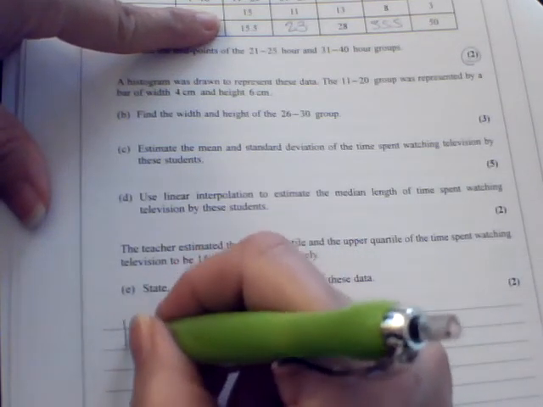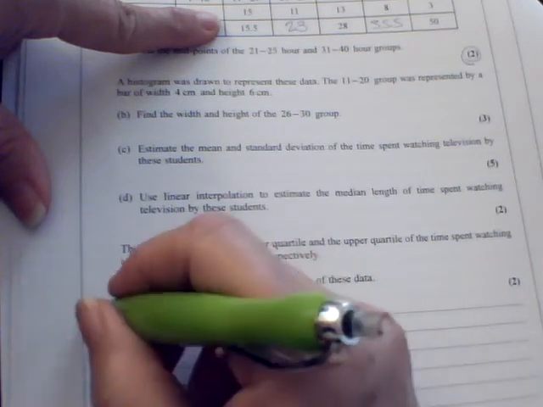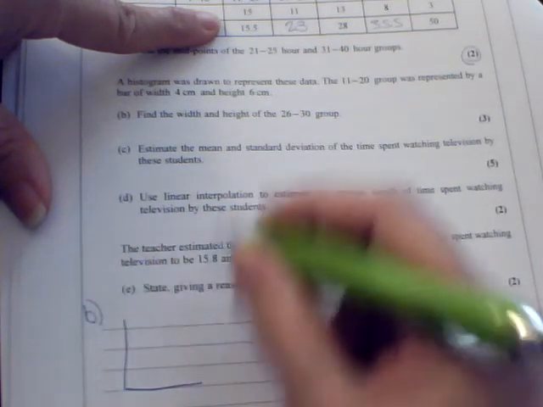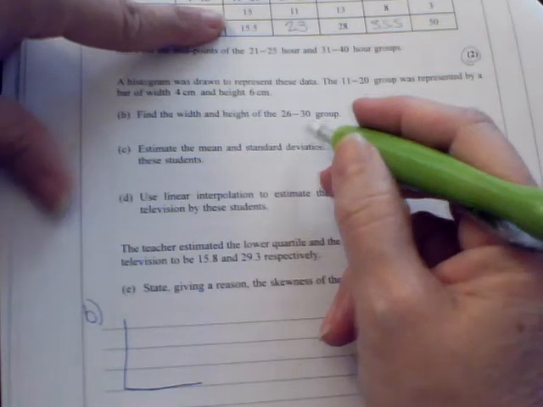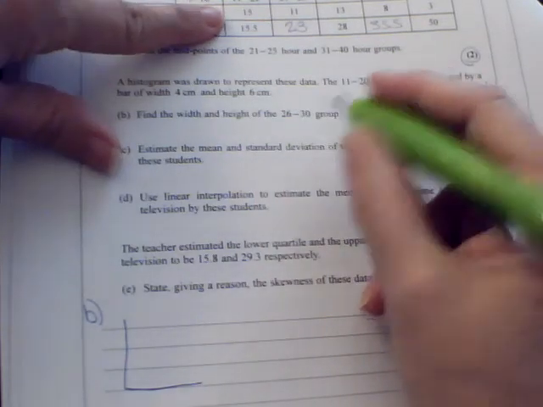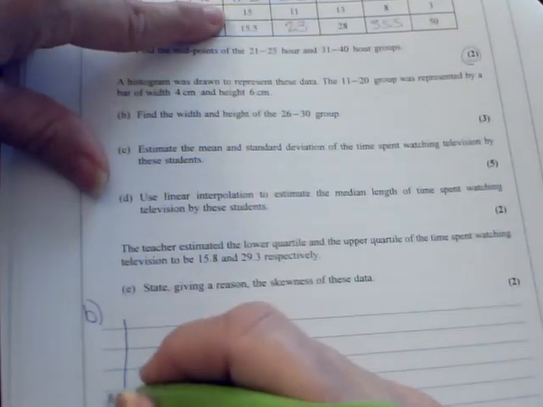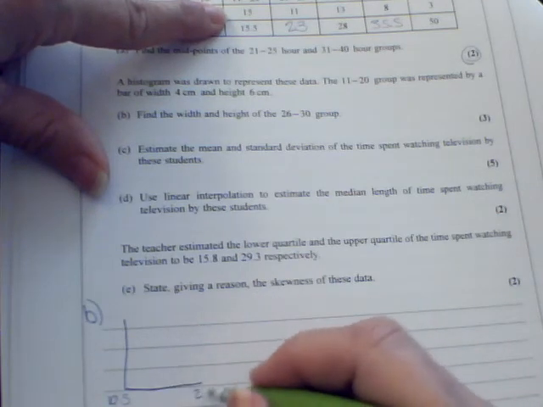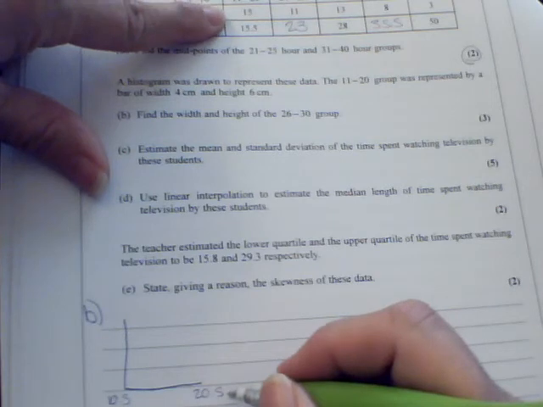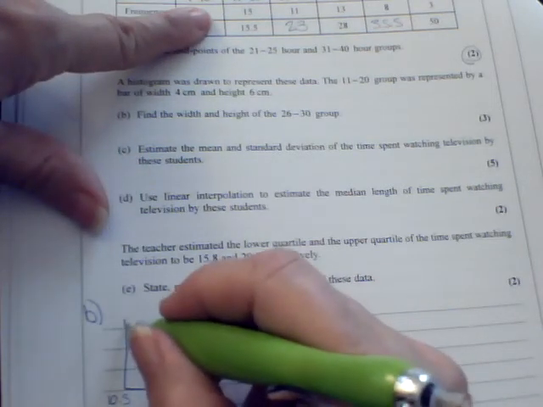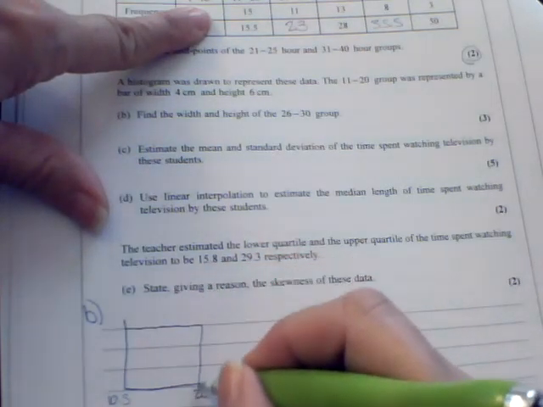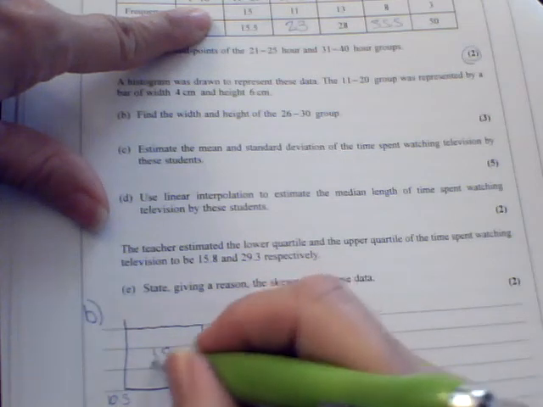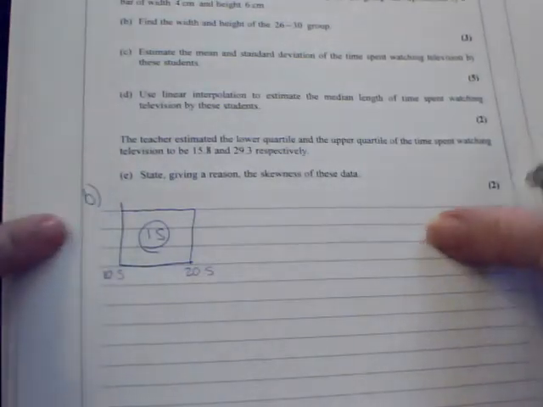So here's our histogram. 11 to 20, so that's 10.5 to 20.5. Okay, and the frequency inside here is going to be 15. All right.